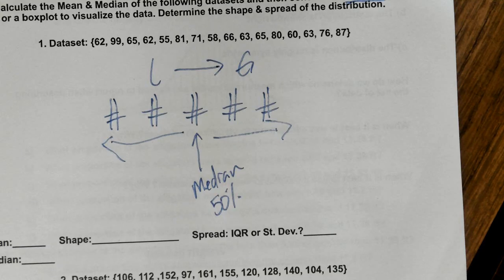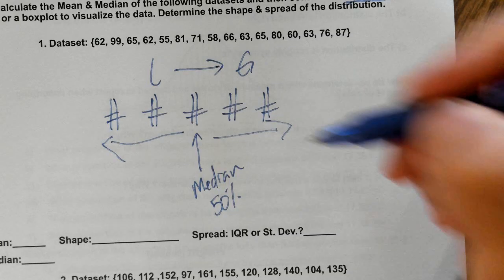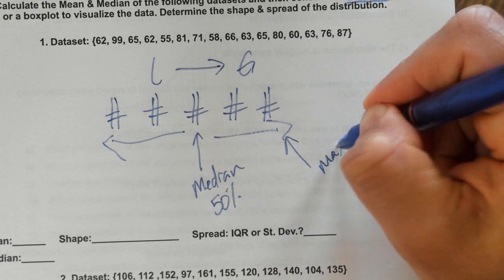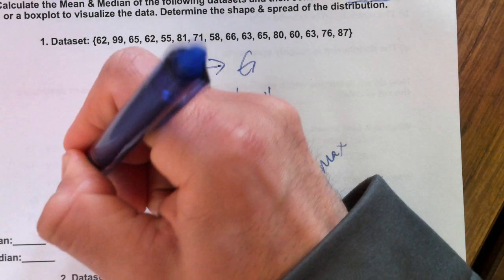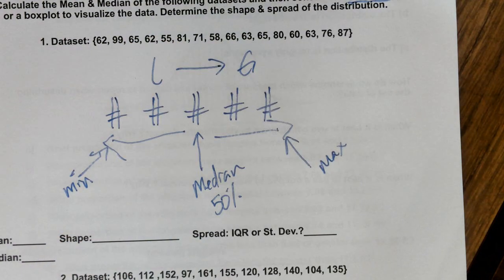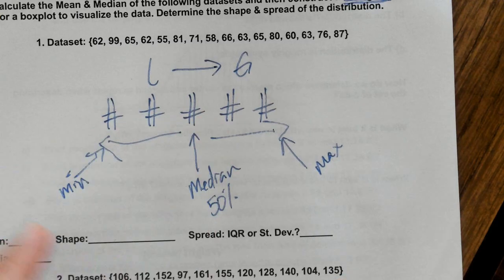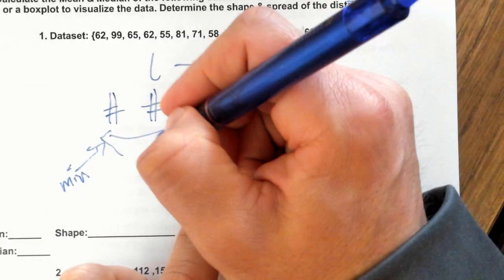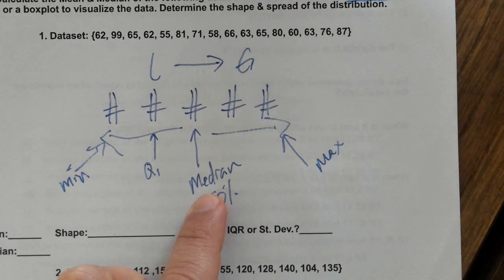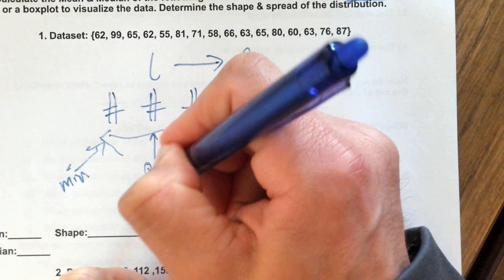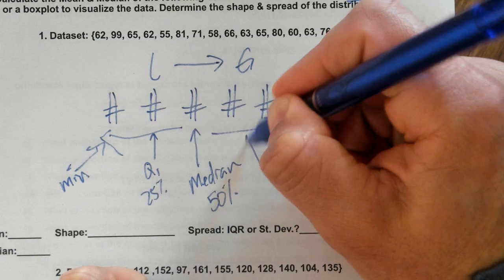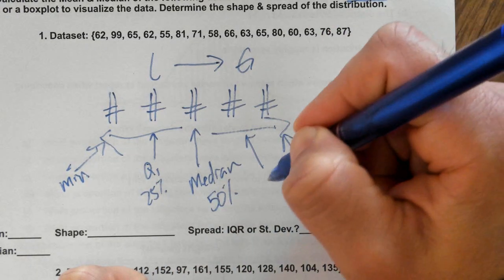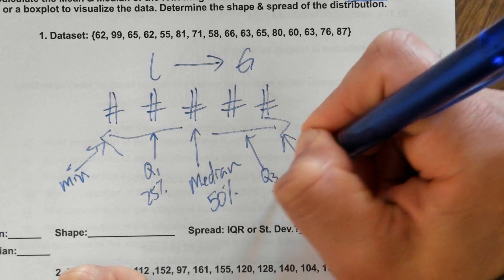And then you start getting into percentiles, you start making sense of these numbers, right? The highest value is known as the maximum, and then you have the minimum. And then right in the middle of the smallest value and the median, you have your first quartile, your Q1, which is your 25th percent. And then in the middle of the 50% and the maximum, you have your third quartile, which is your 75%.